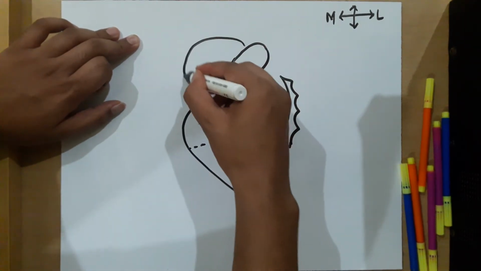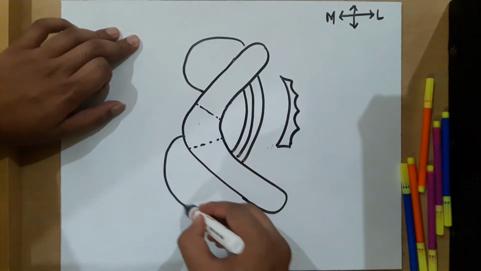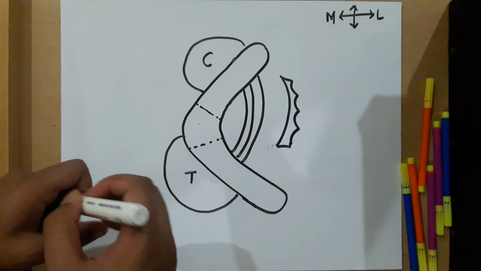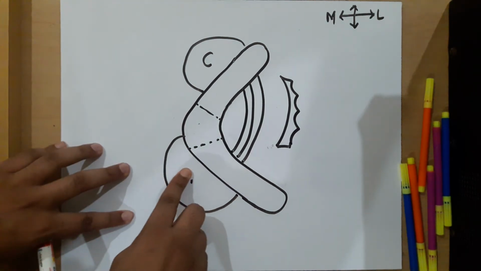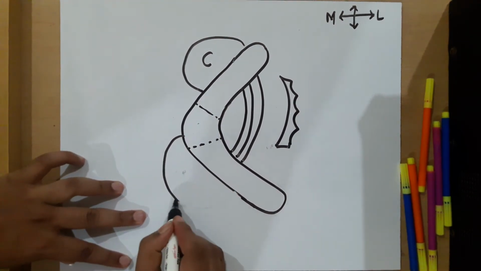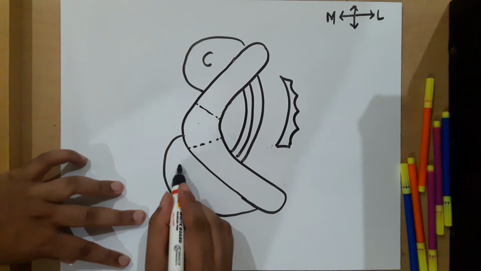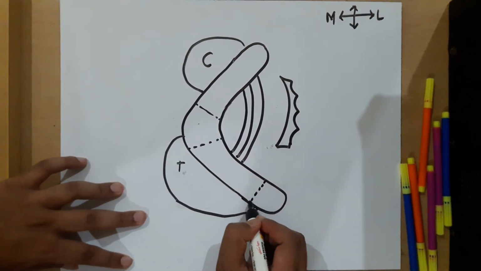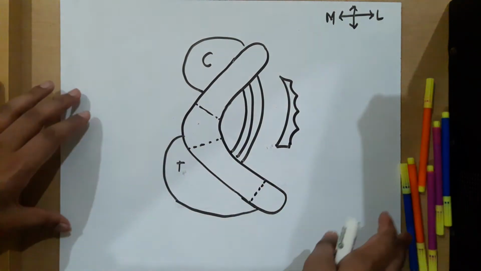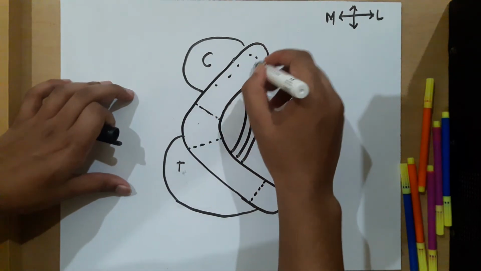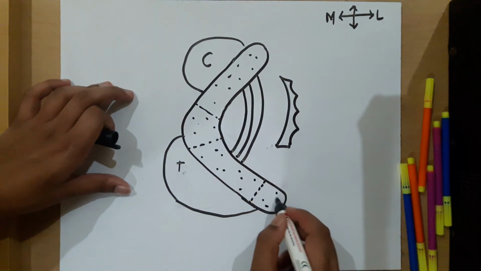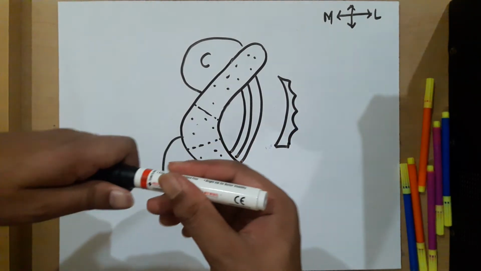This is the caudate nucleus, as we all know. This is the thalamus. So T for thalamus, C for caudate nucleus. This is the claustrum. Now let's locate the fibers. This is the thalamus, and this is the retrolentiform part. These dots I am doing are showing the fibers. As we told, the internal capsule is the bundle of projection fibers.